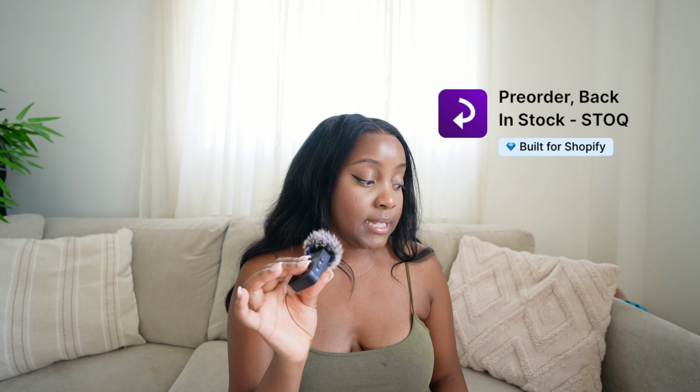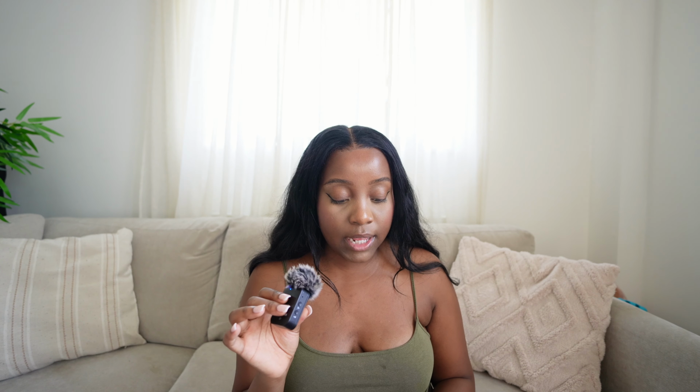But right now we're going to jump onto my laptop and explore this app called STOQ, an app that links to your Shopify, which will help facilitate pre-orders for your clothing brand. Now, I haven't actually used this app. I'm going to have it linked in my description. I'm quite excited to see how user friendly it is. Let me clip you here and let's jump into my screen.